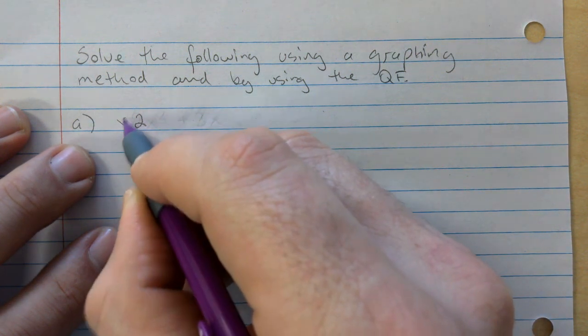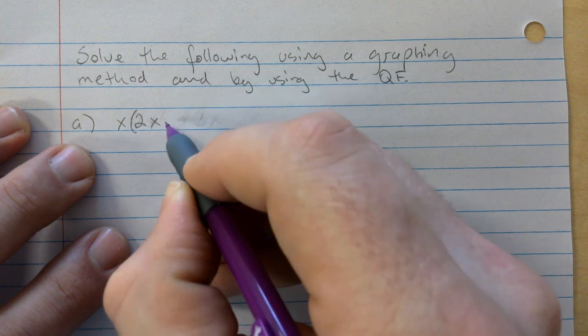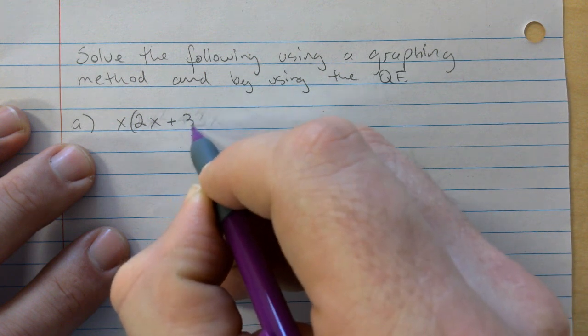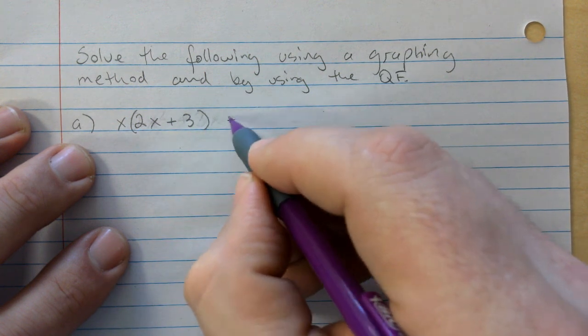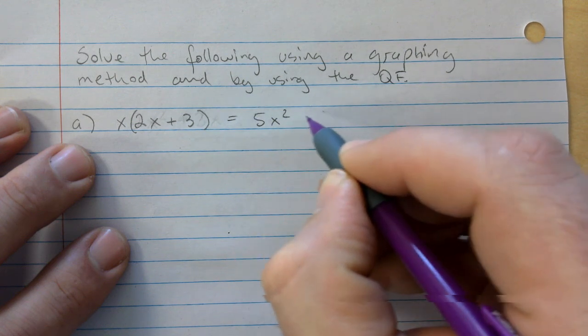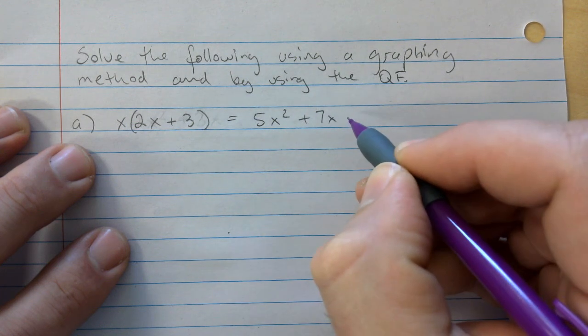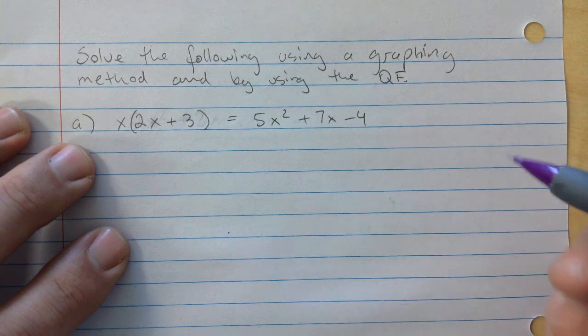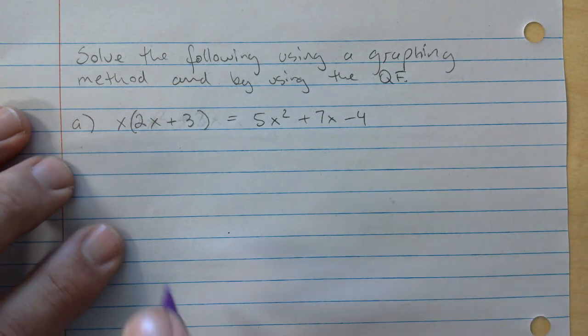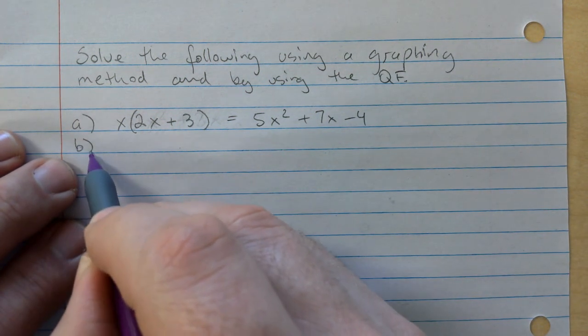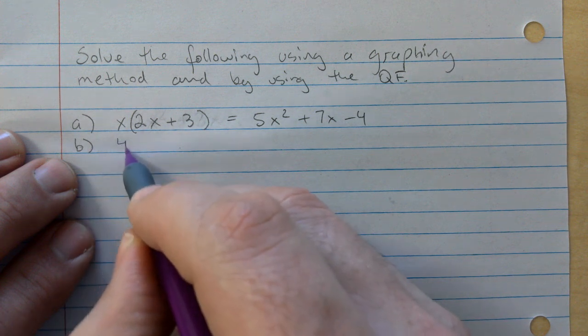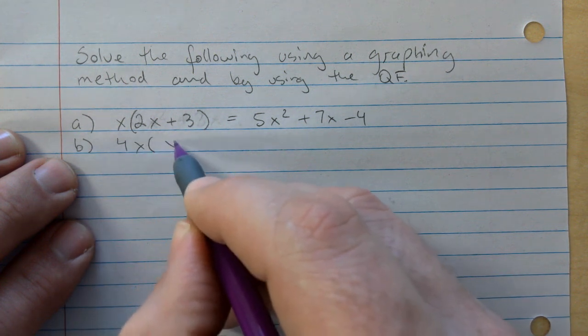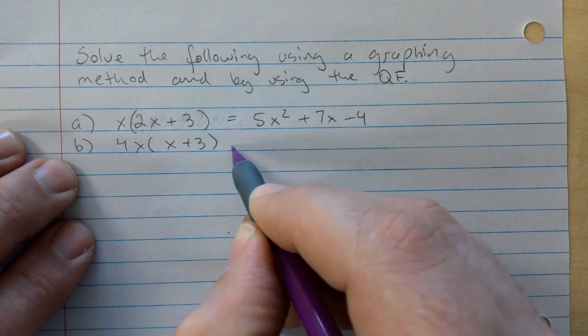We're going to bring the x out here. It's going to be 2x plus 3 like that. And it's going to be 5x squared plus 7x minus 4. And is 4x, x plus 3.